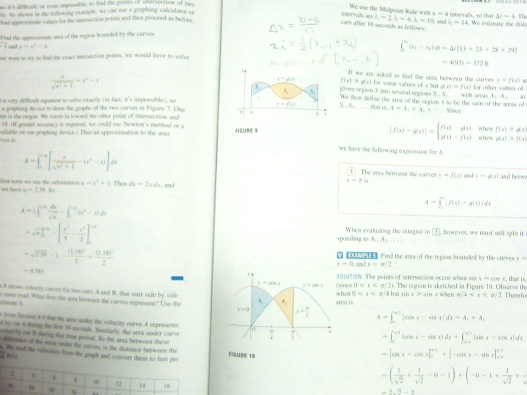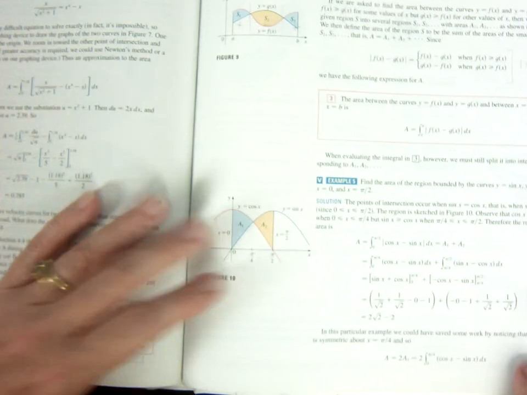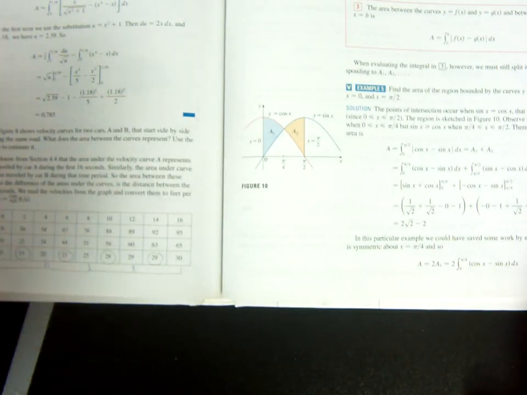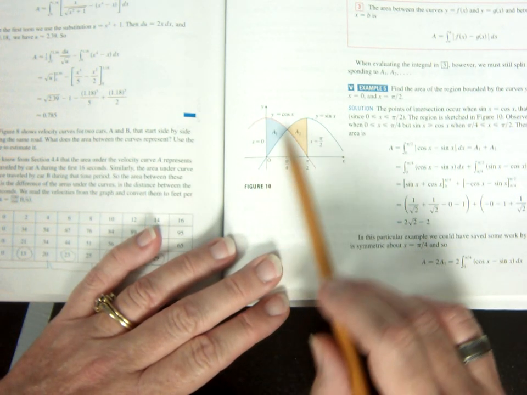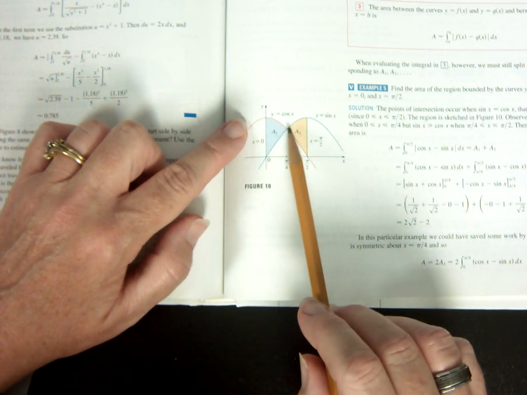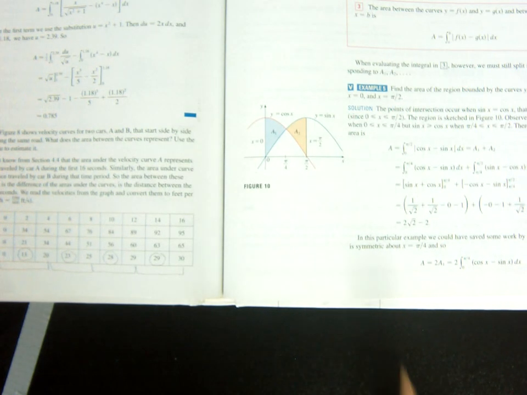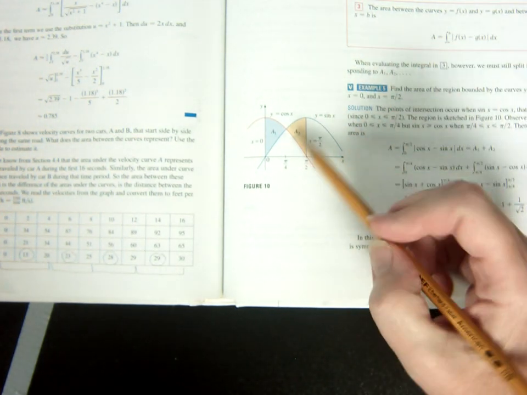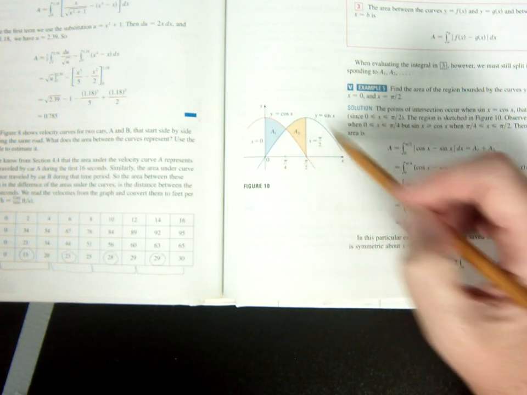So let's take a look at example 5. Example 5 has something similar going on here. We have our cosine and we have our sine. If I take my cosine minus my sine, I'll get a positive area here. But if I take my sine minus my cosine, I'll get a negative value. So I'm going to have to do something about that.